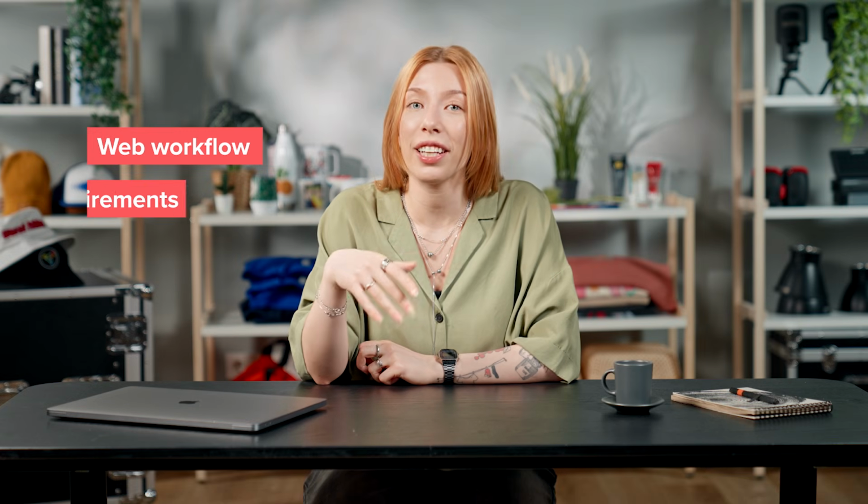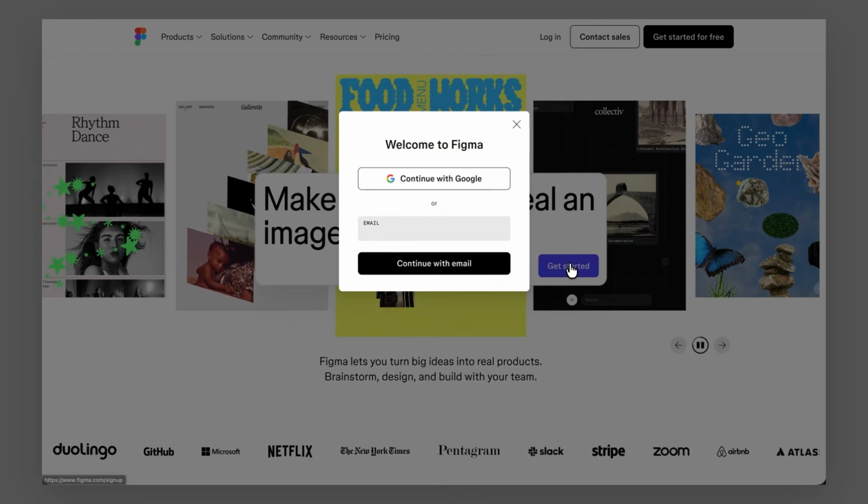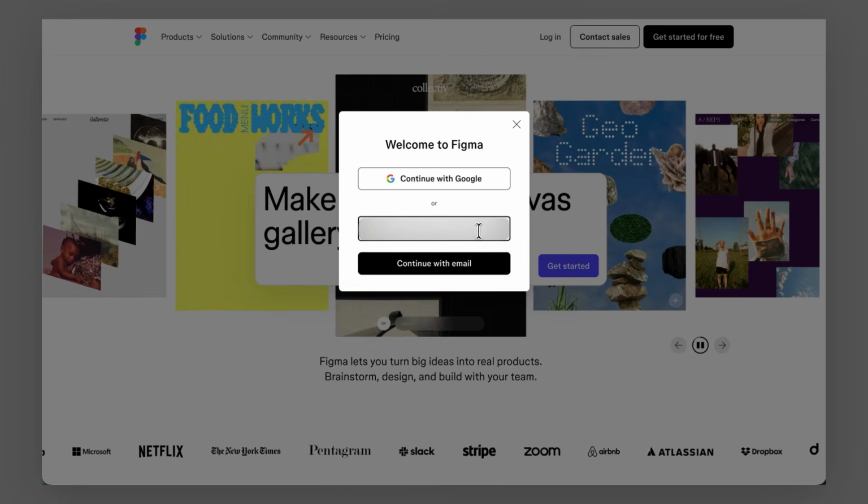It runs in your browser, so there's nothing to install, and it works on basically any computer. You can also download a desktop or mobile app if you prefer. I actually love it and use it all the time. To get started, head to figma.com, make a free account, and you're in.